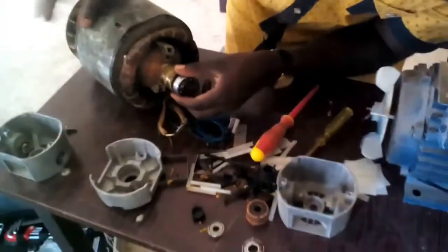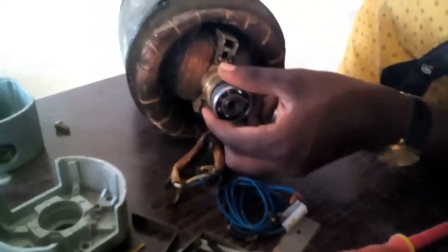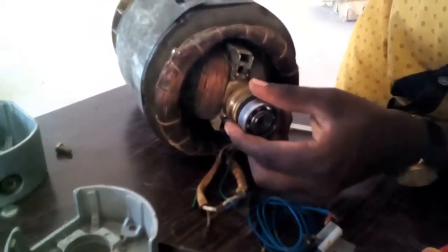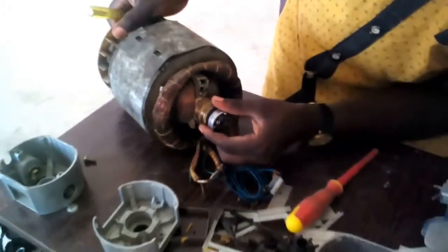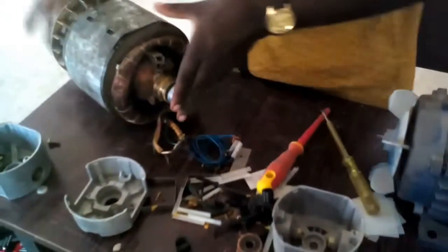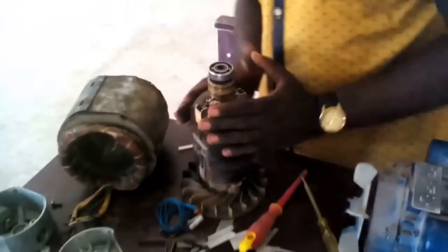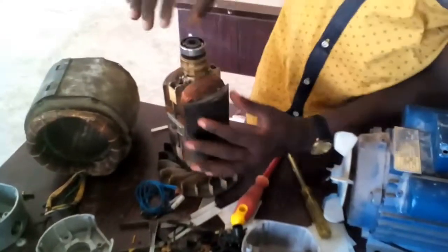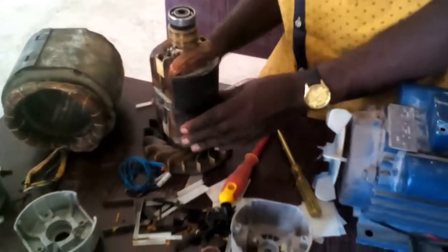The air gap between the rotor and the stator windings should be checked carefully, such that if the rotor is found to be defective or worn out, you have to dismantle the rotor, remove it, clean it, and after cleaning, check the level and then realign.